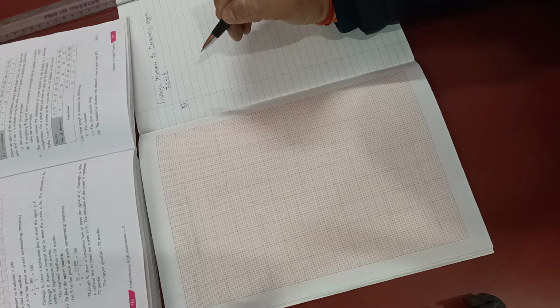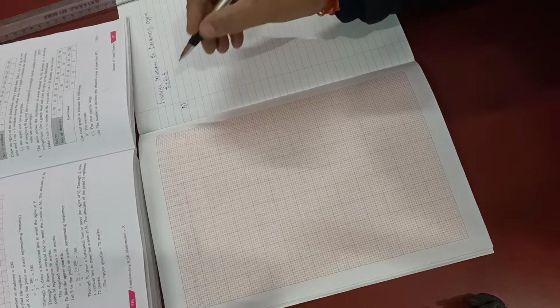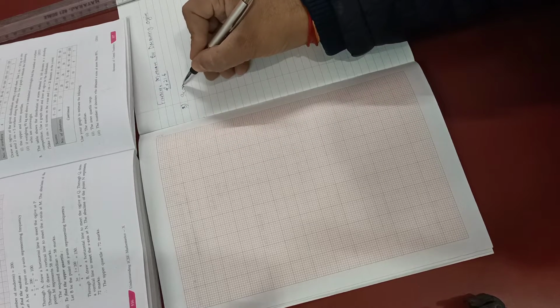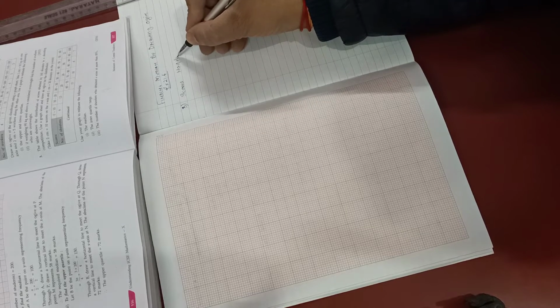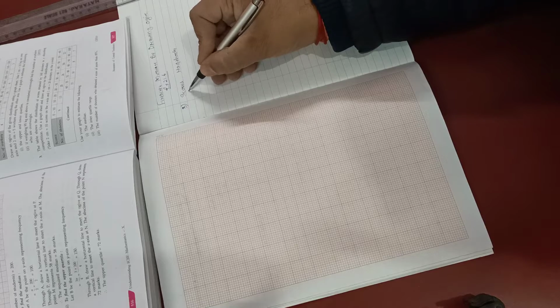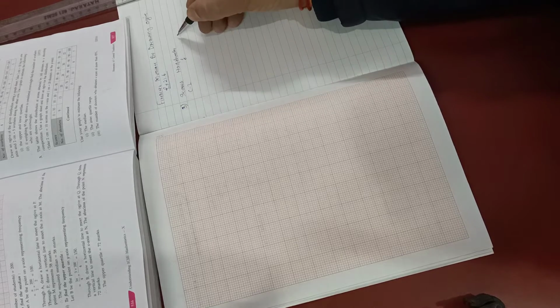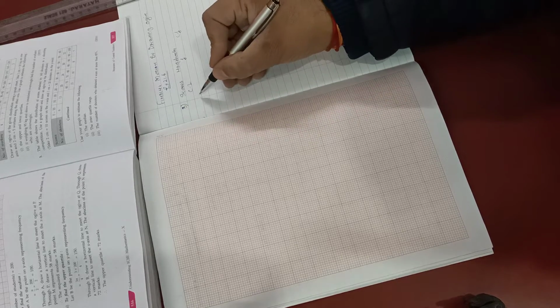Now, in this, the scale is also given to us: take 2 centimeter equal to 10 scores on the x-axis and 2 centimeter equal to 20 shooters on the y-axis. Now, scores and number of shooters. So this is the class interval, this is the frequency, and we need to find out the cumulative frequency.